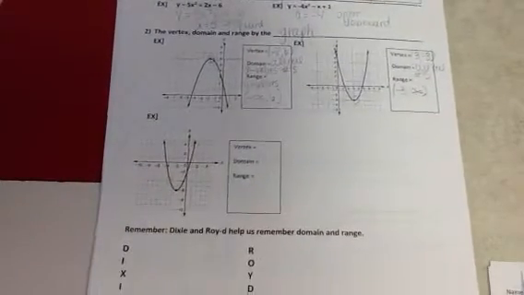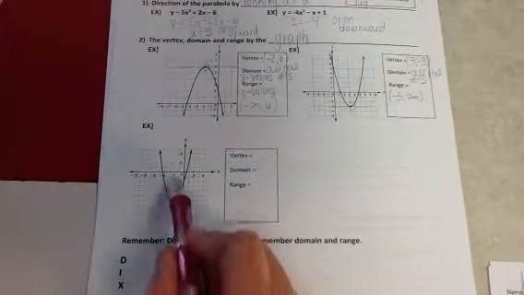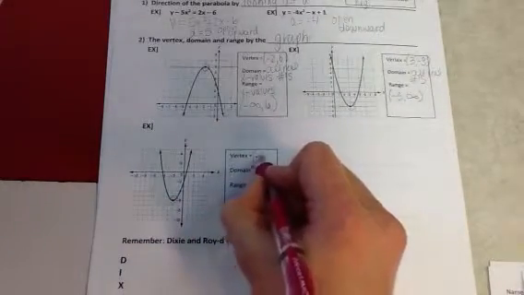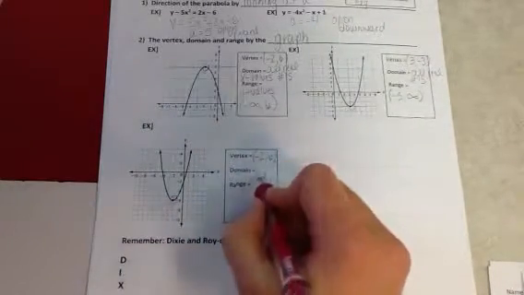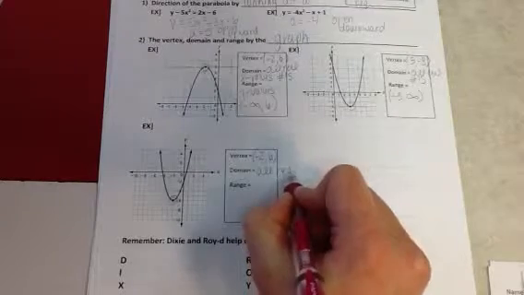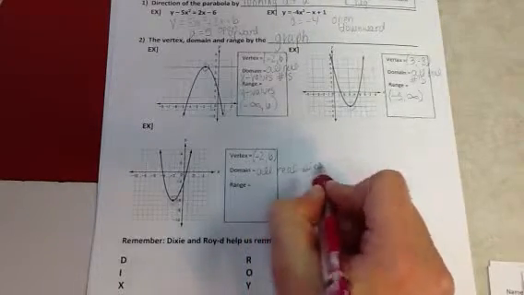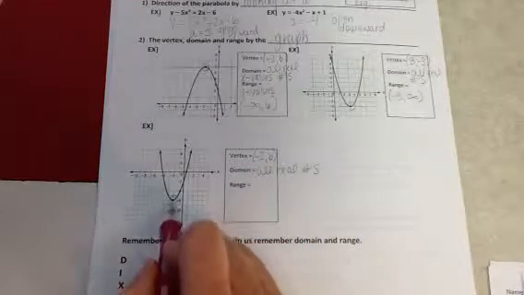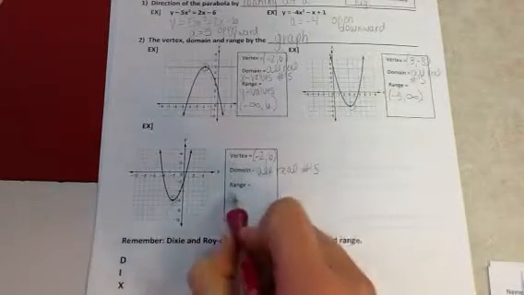All right, and our last example here, our vertex is this point here where it changes direction, so that point is -2, 6. Our domain is all real numbers. And our range is starting at -6 and going into +infinity.